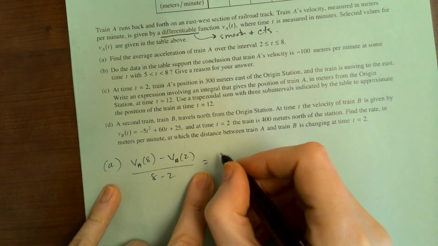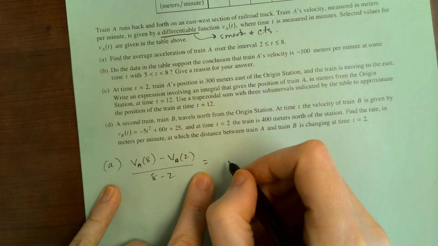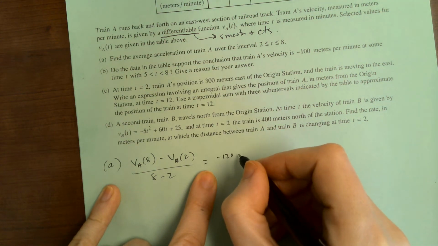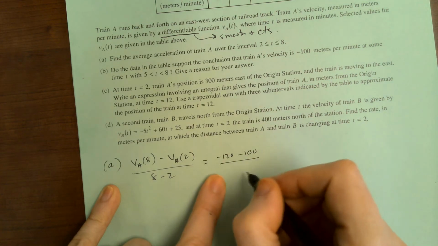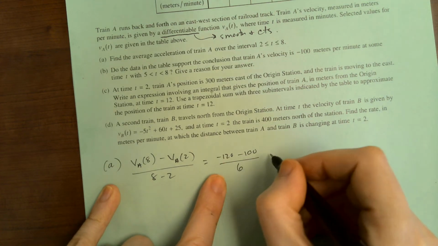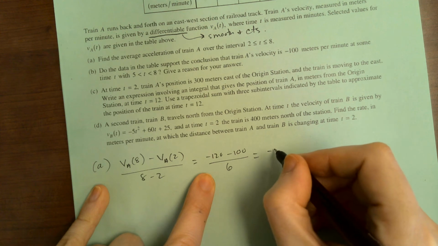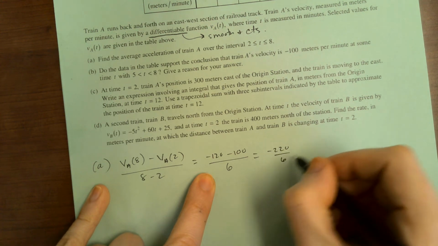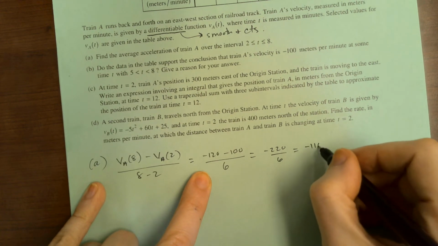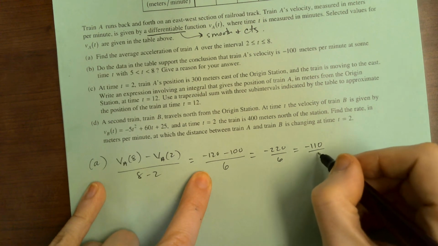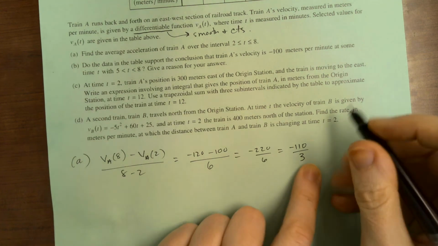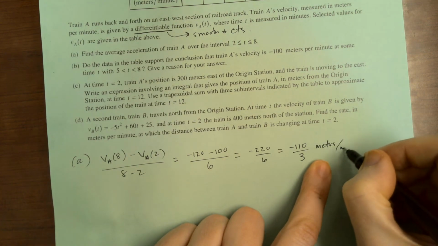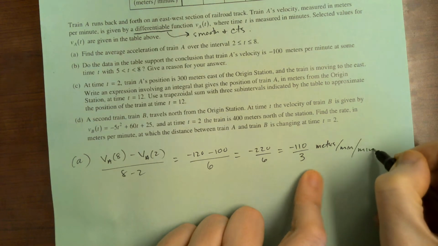So this is negative 120 minus 100 all over 6, negative 220 over 6, negative 110 over 3 meters per minute per minute.